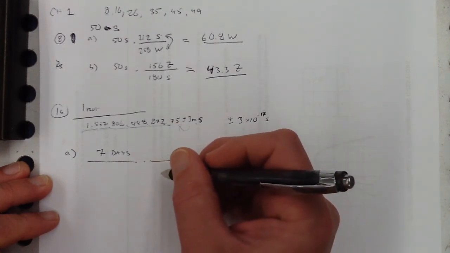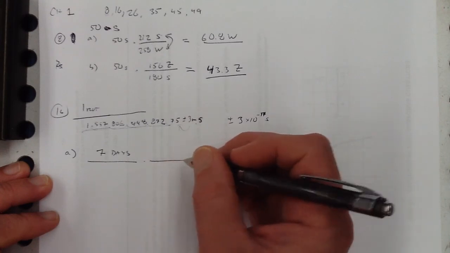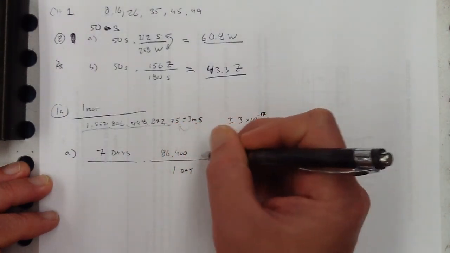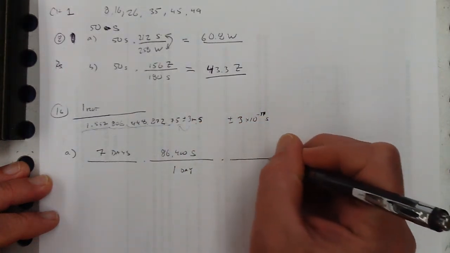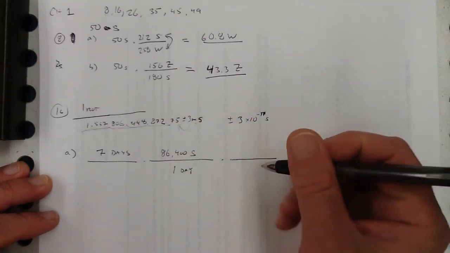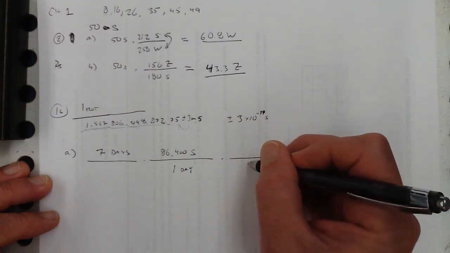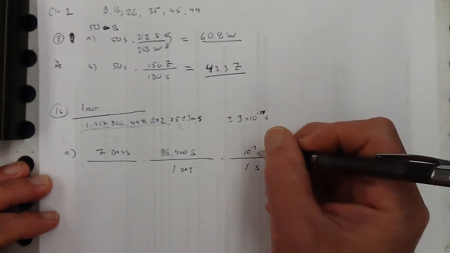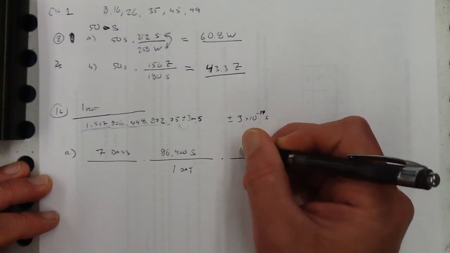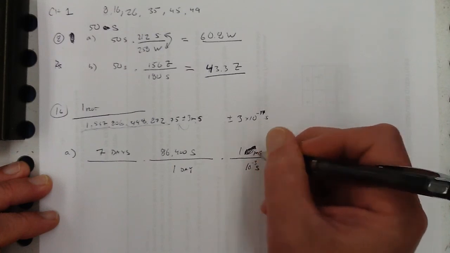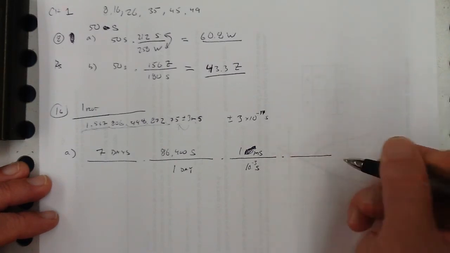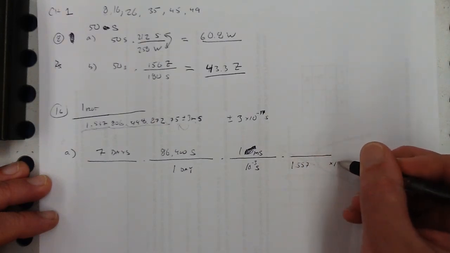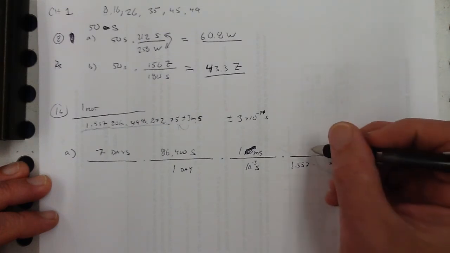Let's see. We know that in 7 days there are, in 1 day there's 86,400 seconds, and this is in milliseconds. So I'm going to go from seconds to milliseconds, and I did that the wrong way around. If I want to go from seconds to milliseconds, then this is where the 10 to the negative 3 should be, because the milli and the 10 to the negative 3 are equal to each other. And then I have this 1.557, etc., times 10, or that's milliseconds, and that's 1 rotation.